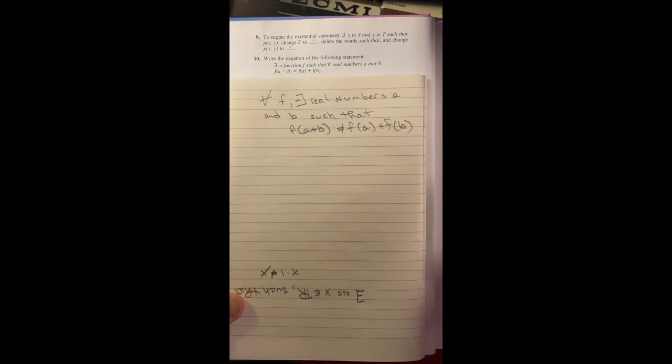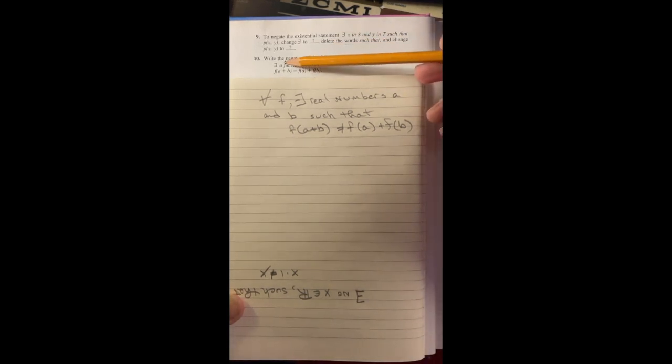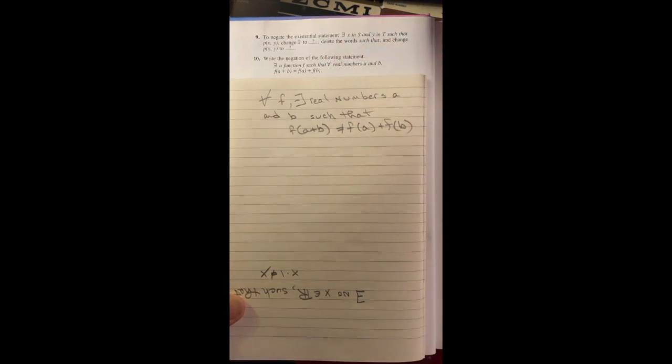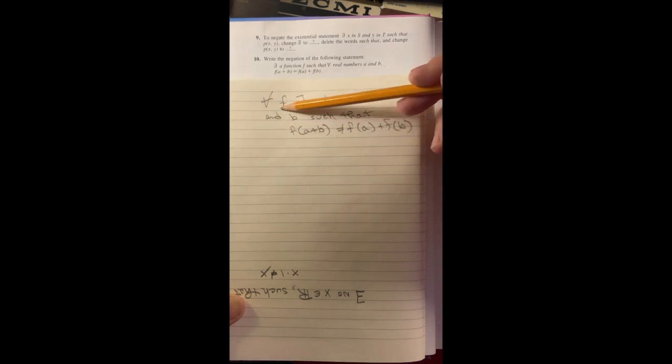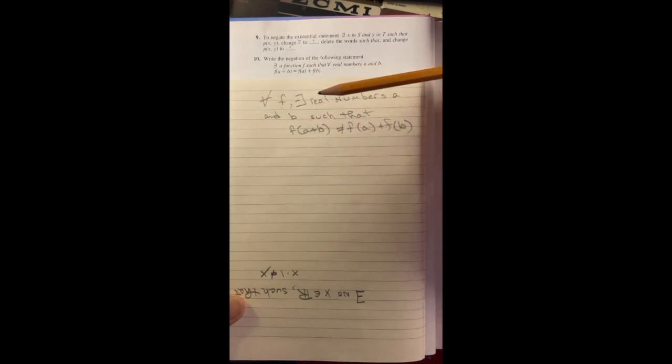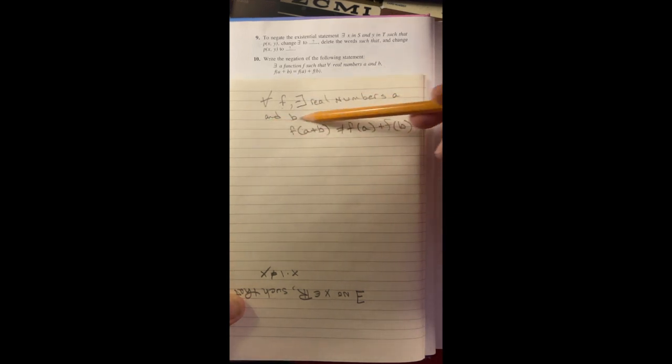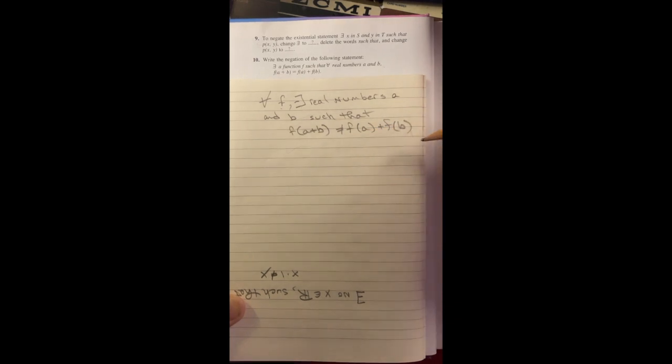Okay? So basically what this says is there is such a function that for all real numbers a and b, this property is true. And what I'm saying is for all functions, there is a pair of real numbers a and b such that this is not true.